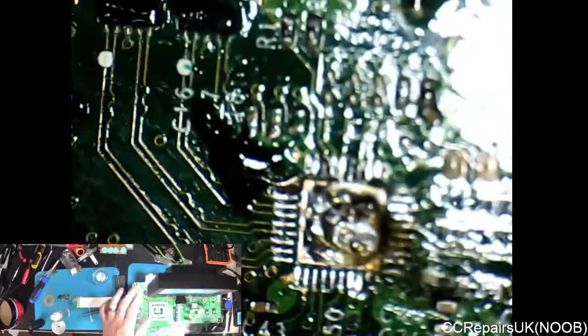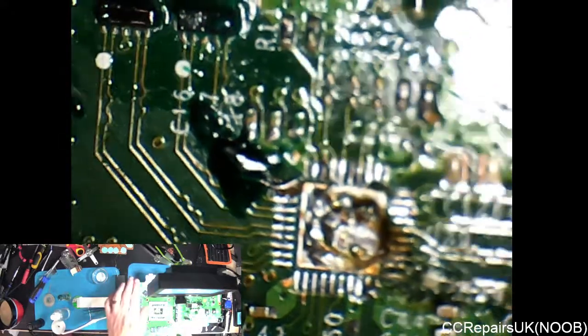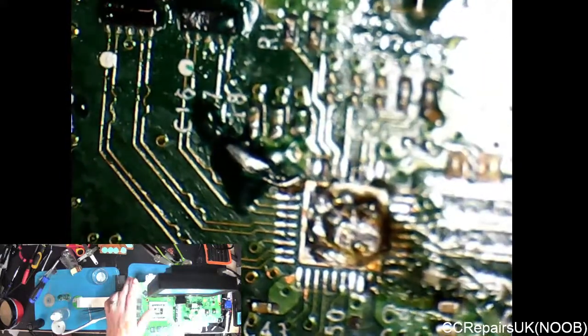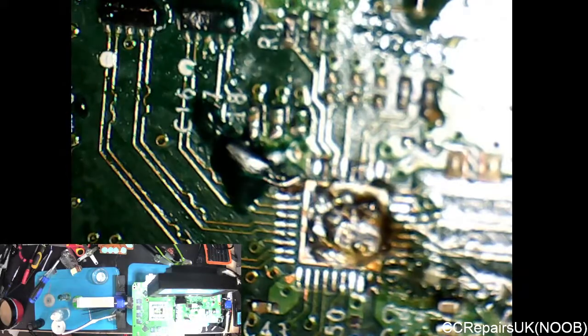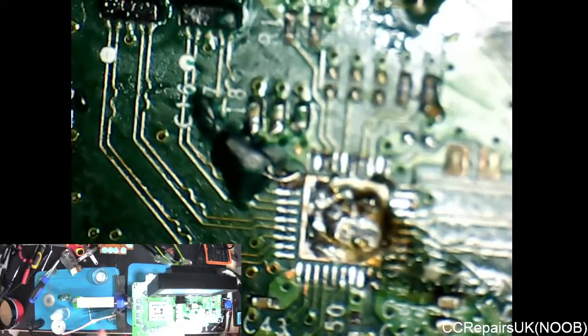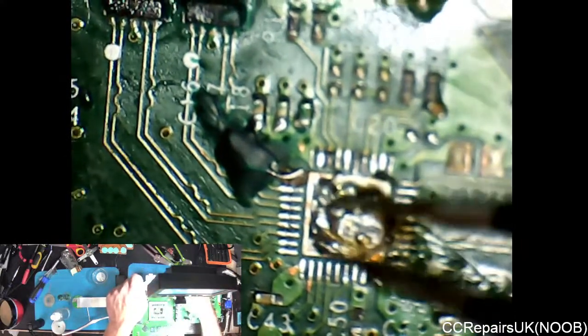I think I have removed one of my jumper wires though, which is a shitter. Which means I've got to go back and do the thing again.